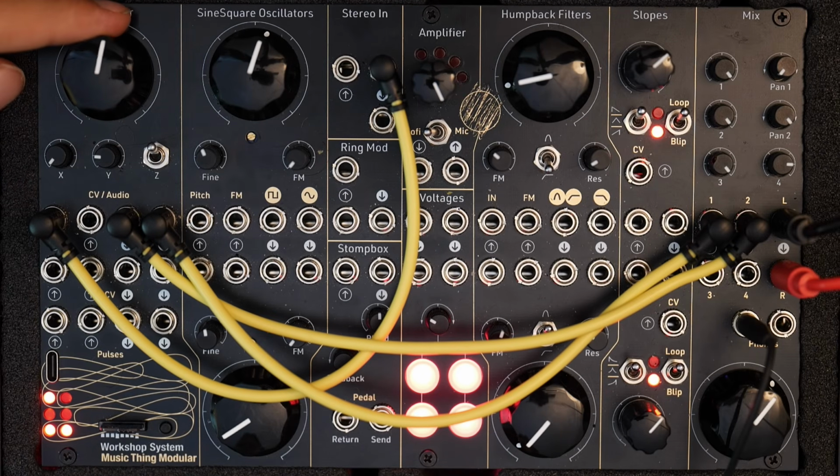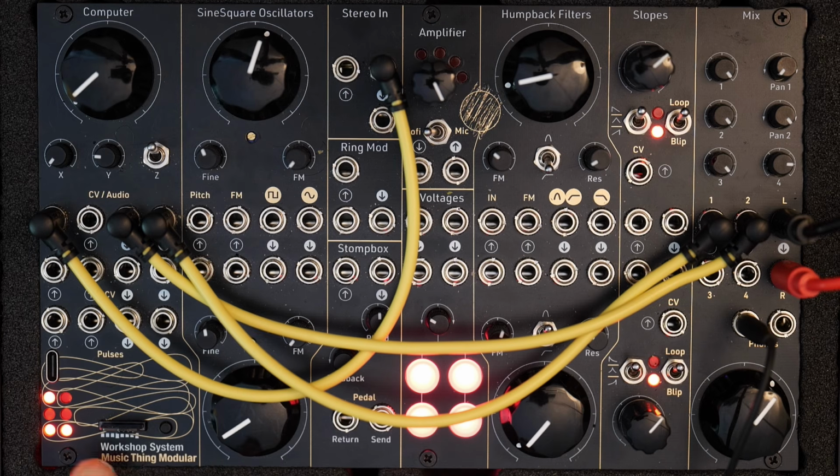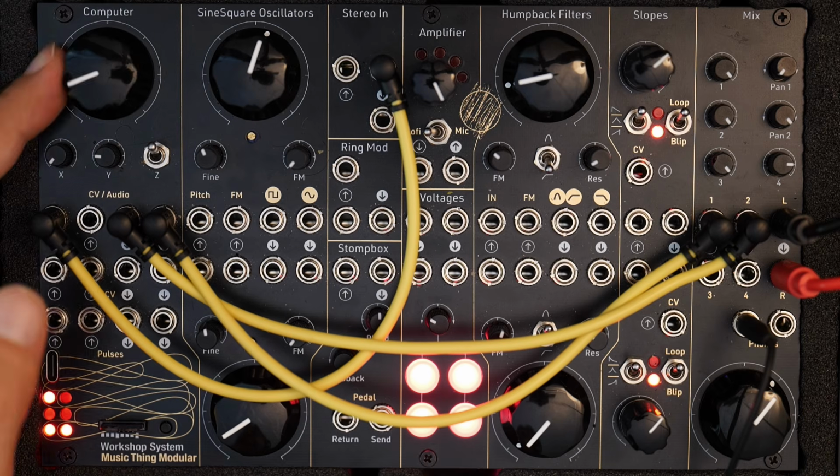Hi, this is Grains. Grains is a granular sampler. It takes audio, which is in a buffer, either locally or on your flash card, and splits it up into tiny little grains that sound like that.